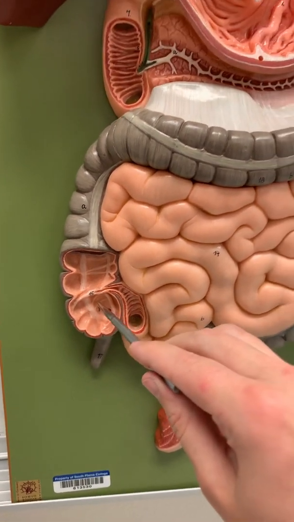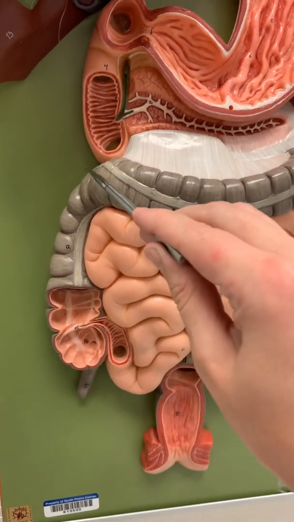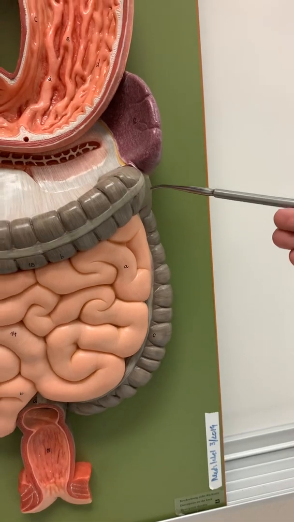So from the cecum, the large intestine, this next portion, the colon, we have the ascending colon. When we go across, it's called the transverse colon.